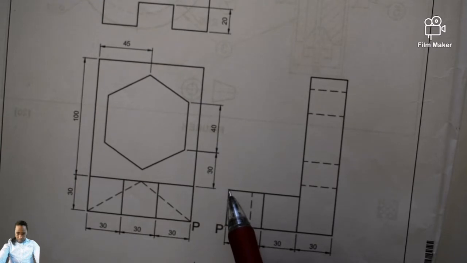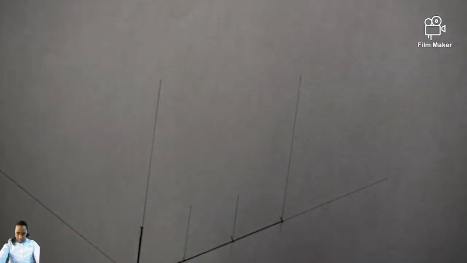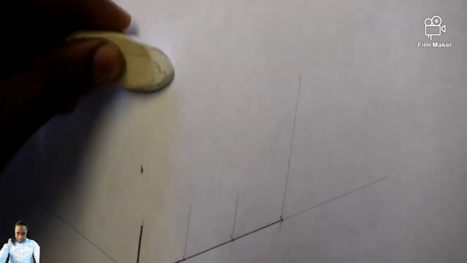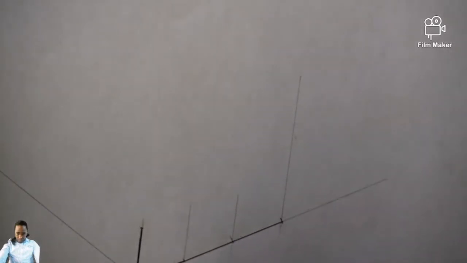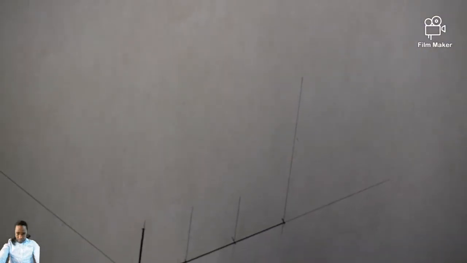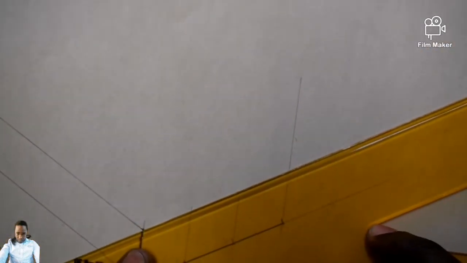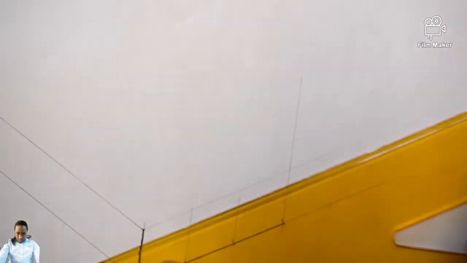So from point P going up, there is a dimension of 30 millimeter, isn't it? From where my 30 ends going up, I don't see any solid line, you understand? So which means this one, I can now erase it. I don't need it anymore. So from here till there is 30, isn't it? So after I've gotten the 30, I can now put angle 30 degrees, draw it faint, and angle 30 degrees anti-clockwise, draw it faint.